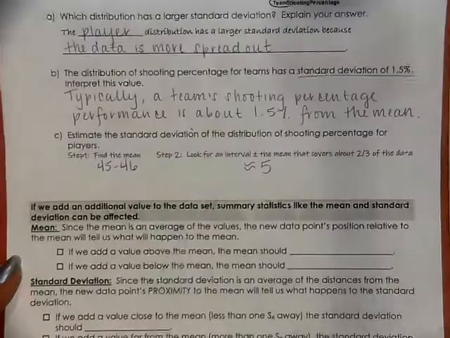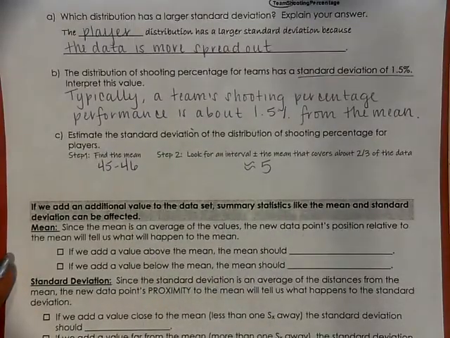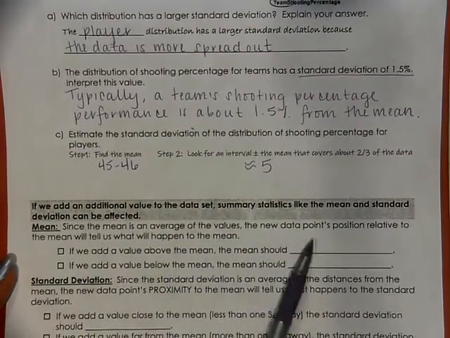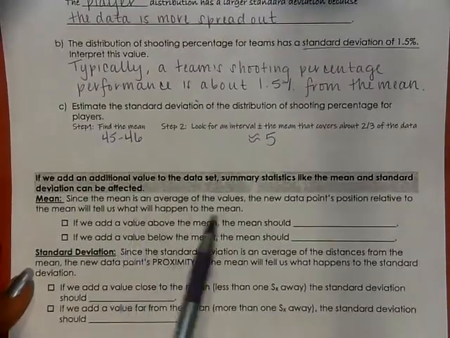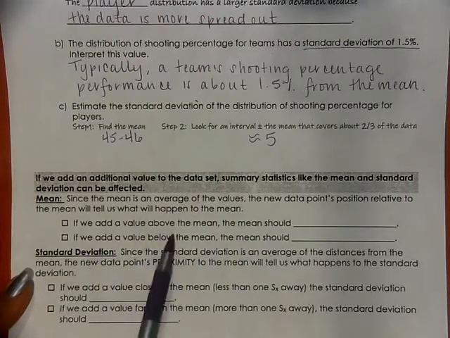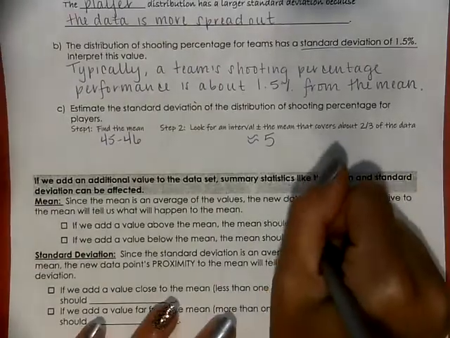Now, it says, if we add an additional value to the data set, summary statistics like the mean and standard deviation could be affected. Since the mean is an average of values, the new data point's position relative to the mean will tell us what will happen. So, for example, if we add a value above the mean, the mean should increase.